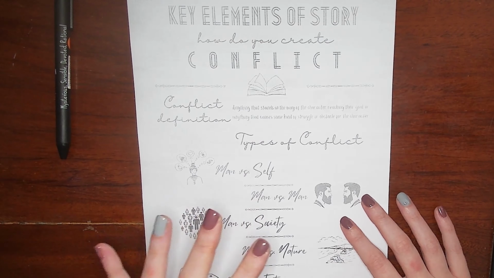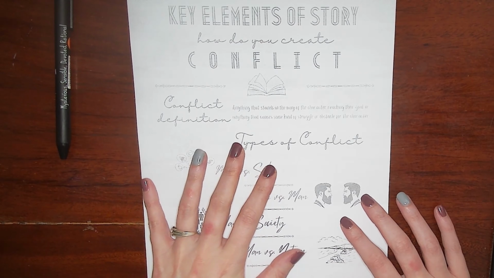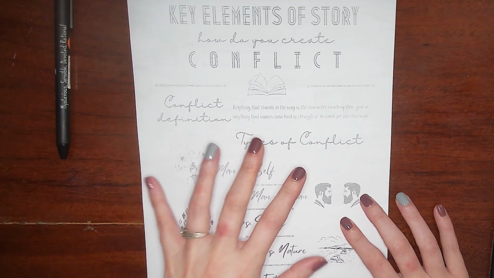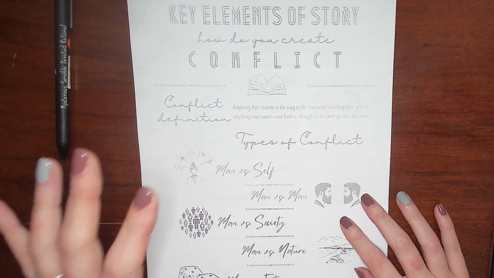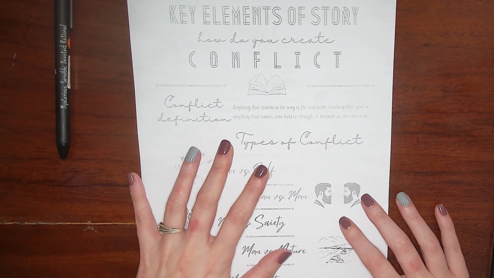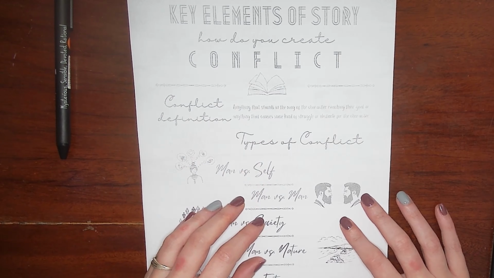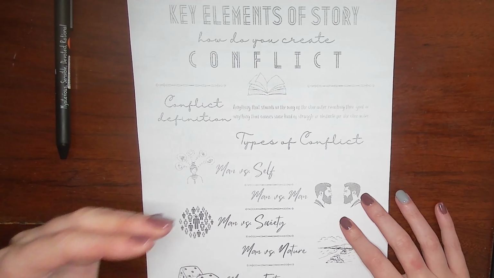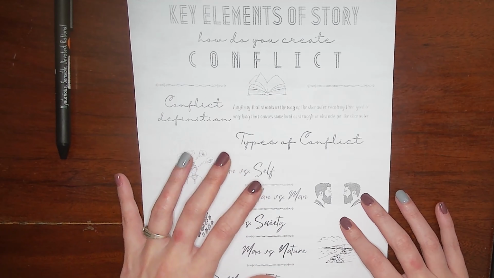So today we are talking about conflict, specifically how to define the conflict that will happen in your story. Conflict is anything that stands in the way of the character reaching their goal, or anything that causes some kind of struggle or obstacle that your character needs to deal with or overcome.